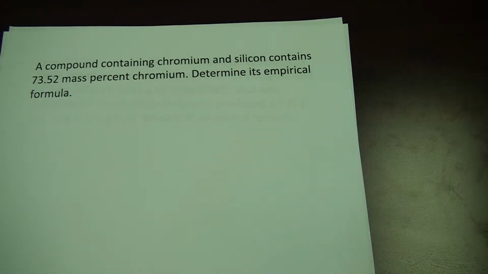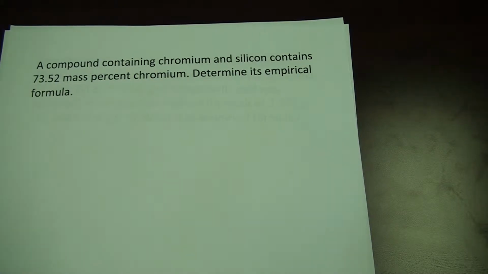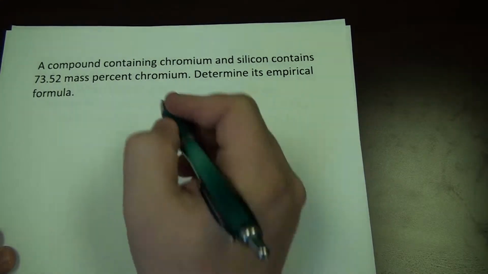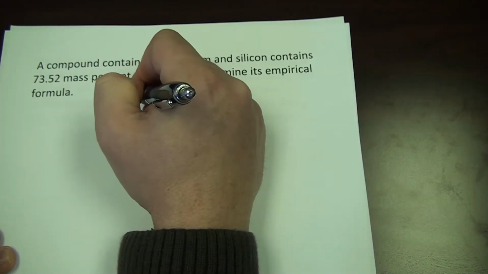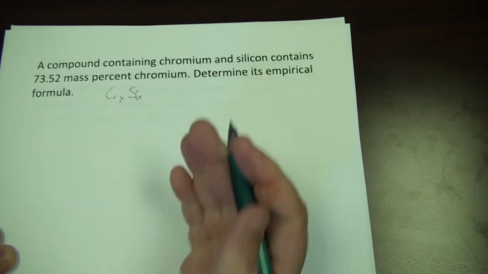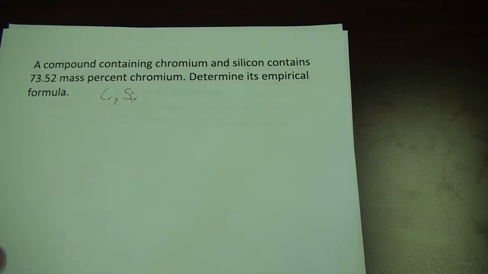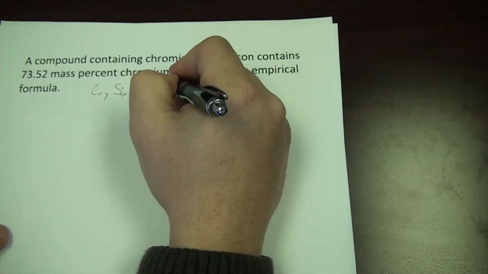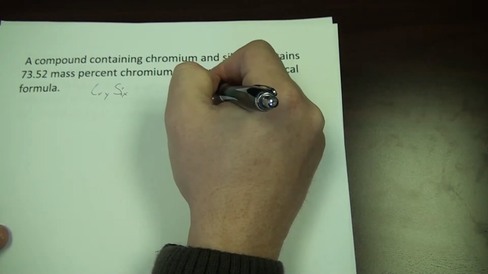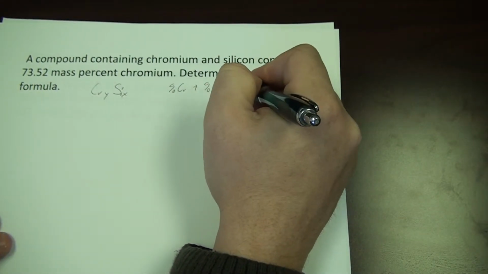Let's look at another example, a compound containing chromium and silicon, which contains 73.52 mass percent chromium. Determine the empirical formula. Again, we want an empirical formula for chromium that has some amount and silicon, which is Si, which has some amount. But since there's only these two things, the mass percent of the chromium plus the mass percent of silicon has to equal 100%.